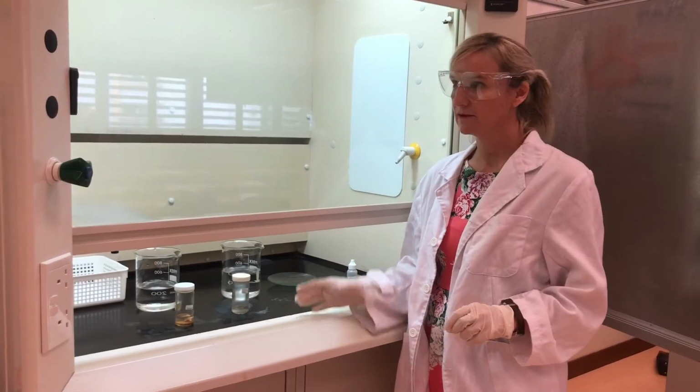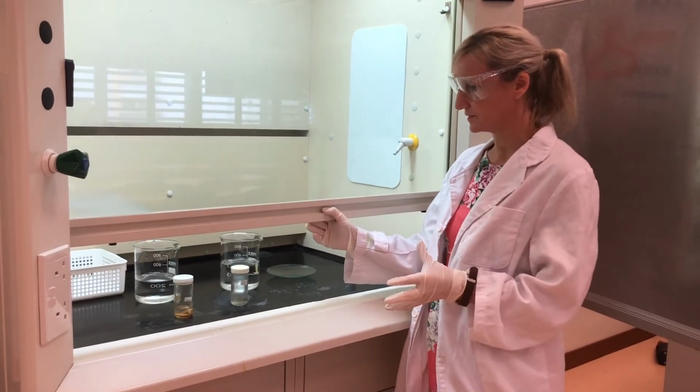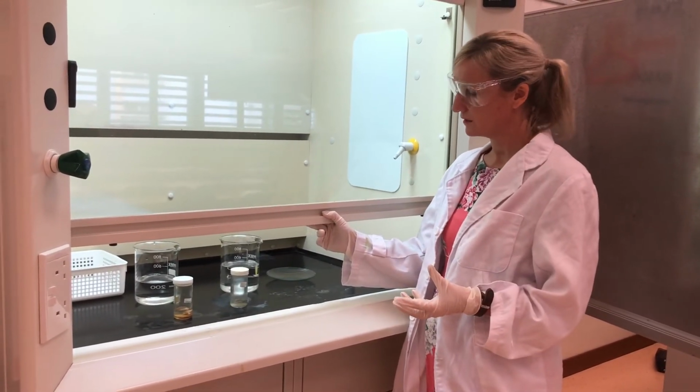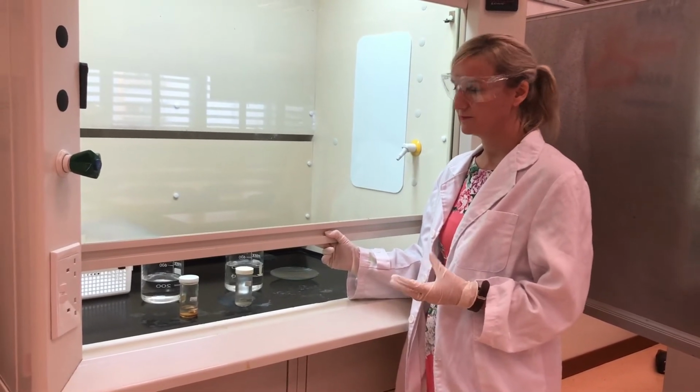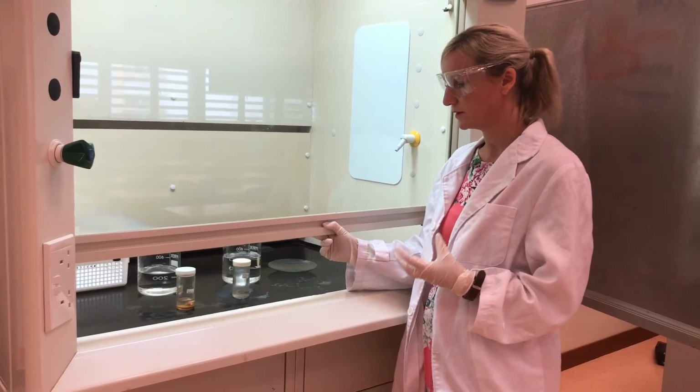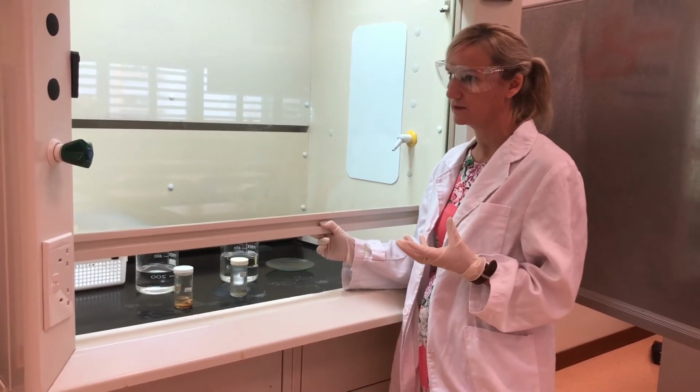Okay, so here I have moved to a part of our laboratory which is called the fume hood, and obviously we use this if we're performing dangerous experiments or we are producing noxious fumes that we don't want to inhale or other people to inhale.